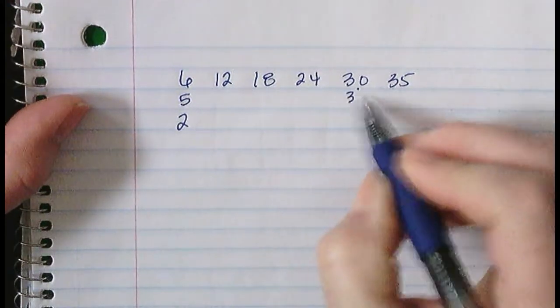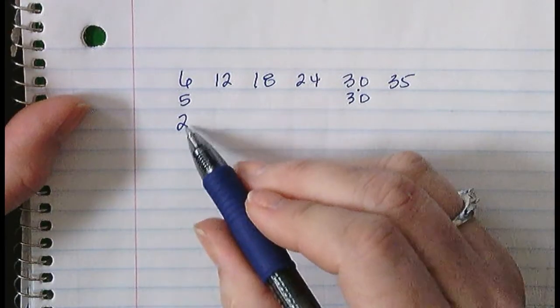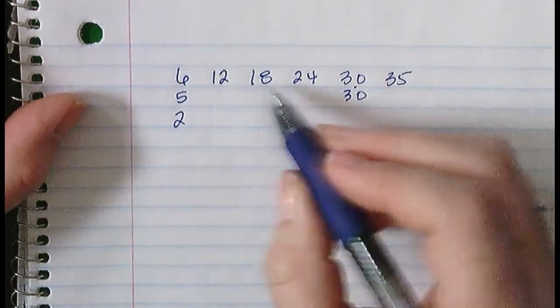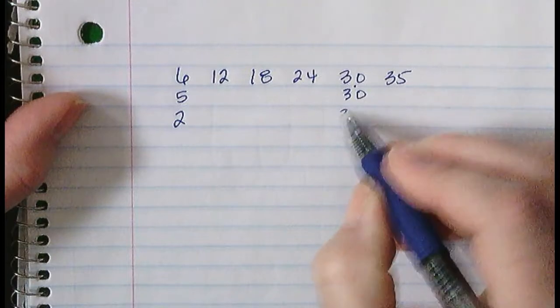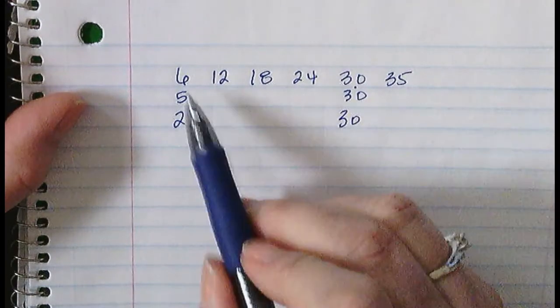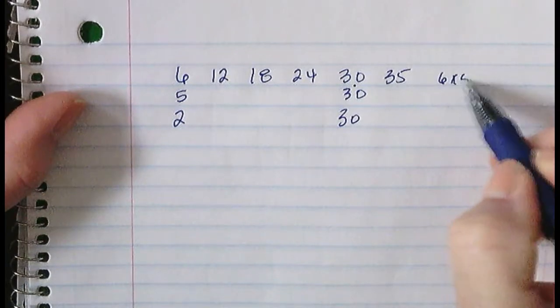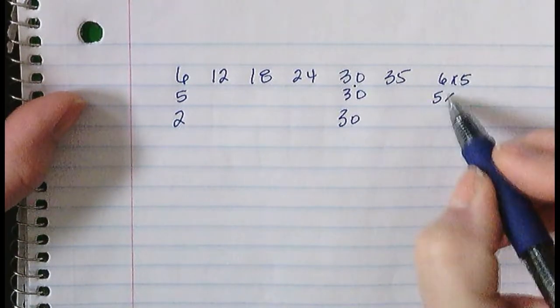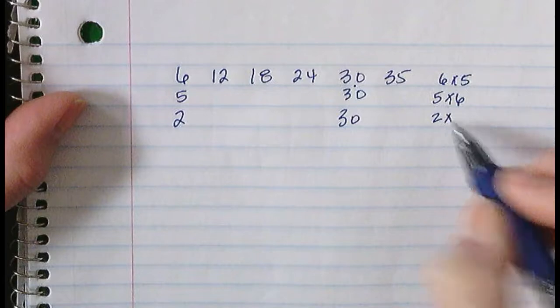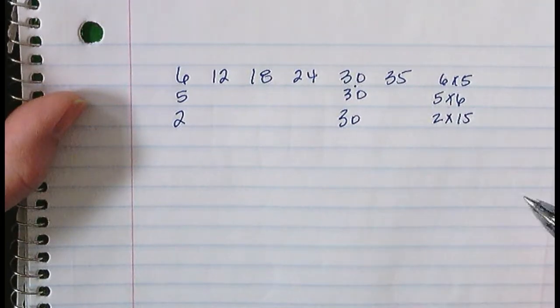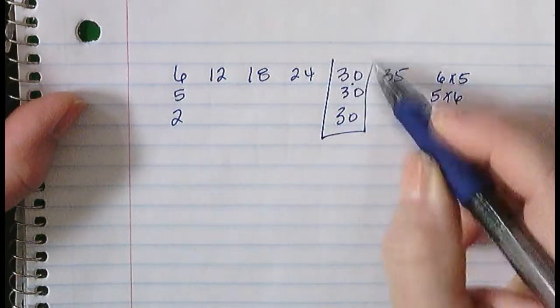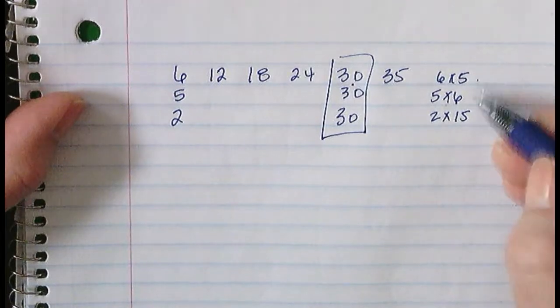Because there's a 30 in 5. What about 2? Well, I can start here because those don't work, and I can get a 30 in 2. So 6 times what was 30? 6 times 5. And 5 times what was 30? 5 times 6. And 2 times what is 30? 2 times 15. So this is going to be my common denominator, and this is how I'm going to get it.